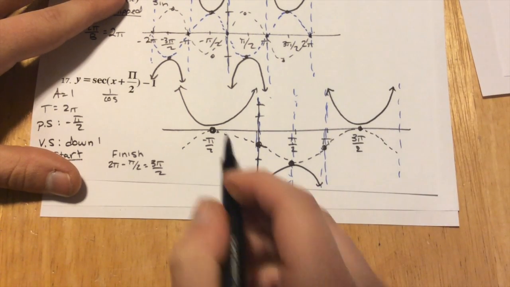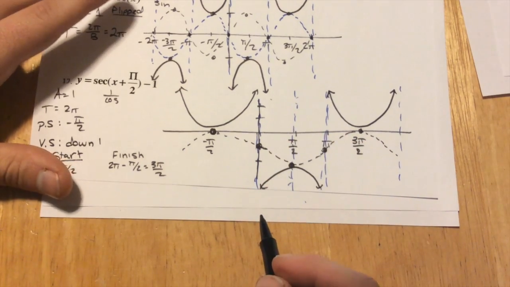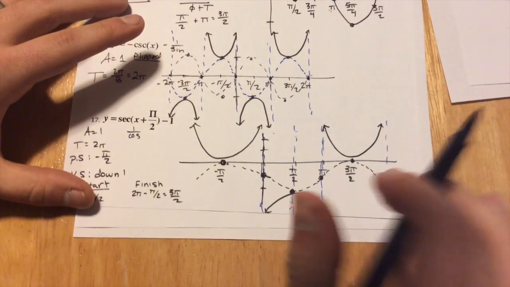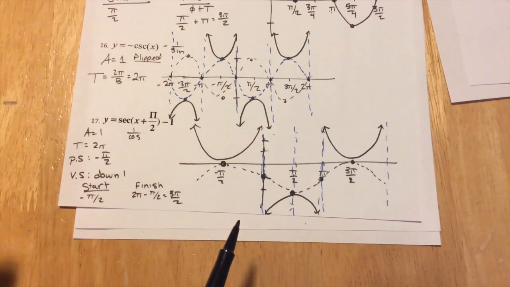And my max will be at 3 pi over 2. So I made a goof on this one, just like I made a goof on these ones. You got to be really careful with what you do. If you are, you'll have no sweat.